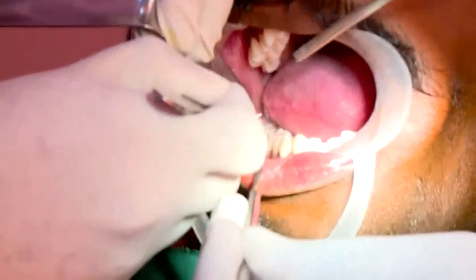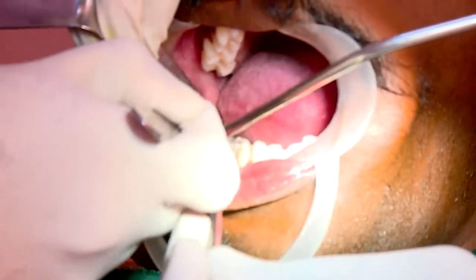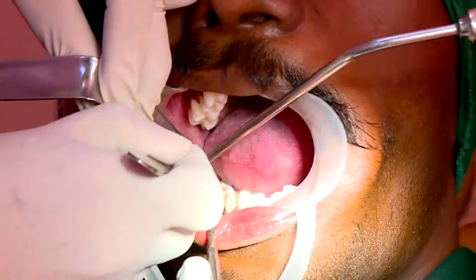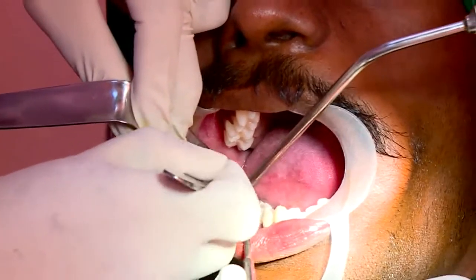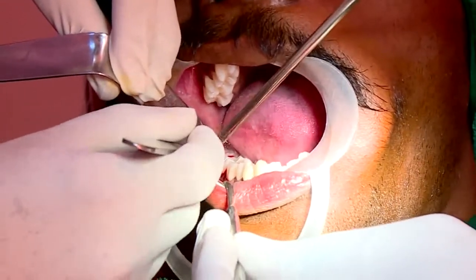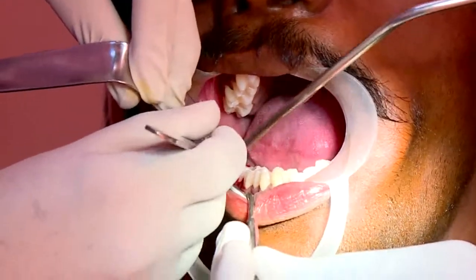So he is using the knife and pulling it towards him. So there is a chance for him to slip. Doing it the opposite way, you slip, you go down and touch some other structure.